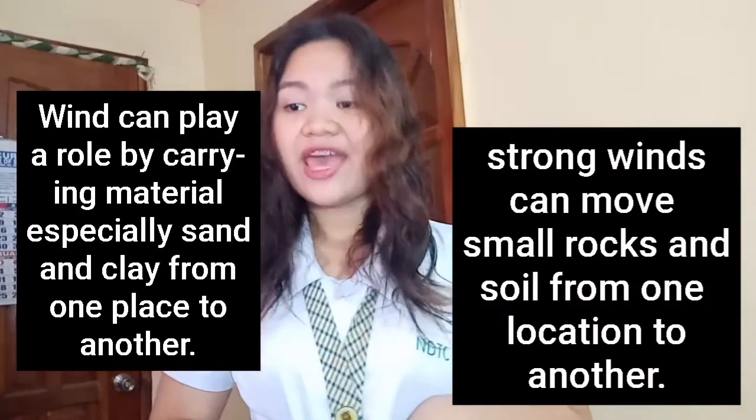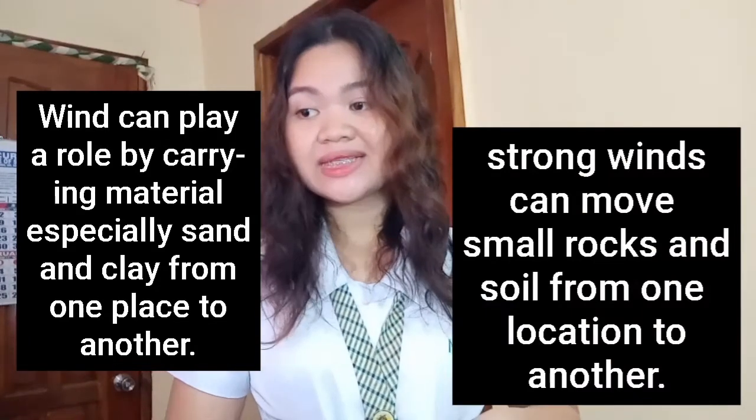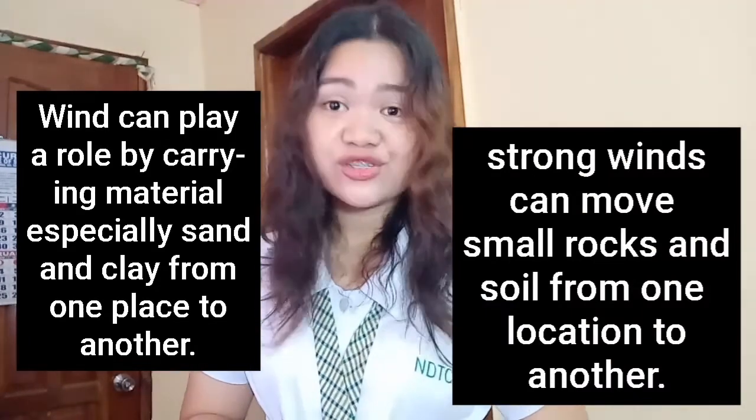Strong wind can move small rocks and soil from one location to another also. Large amount of dust, sand, and volcanic ash can be blown by wind over huge distance. Wind is the agent of erosion that causes sand to form into large sand dunes.